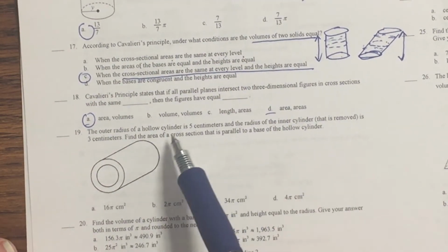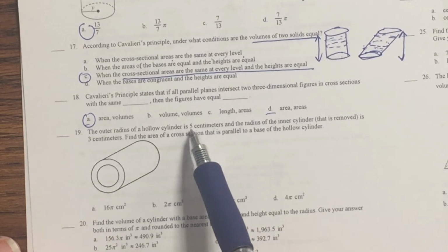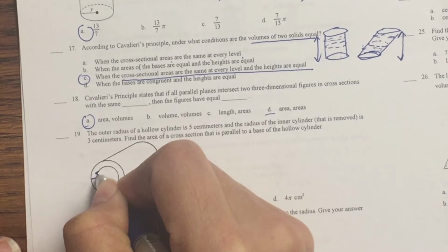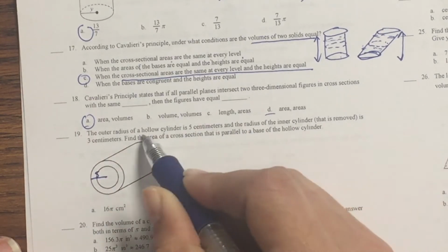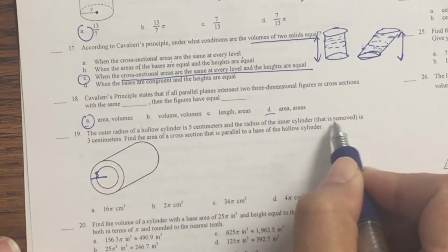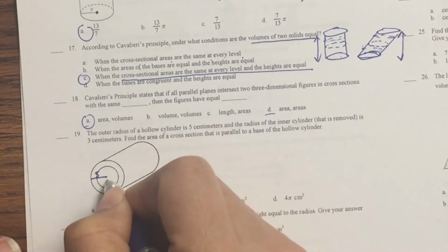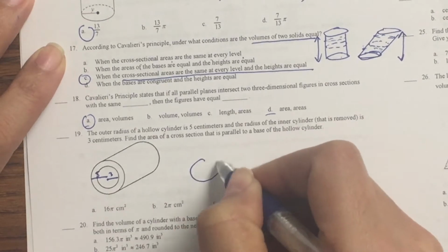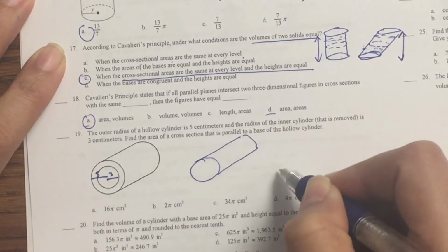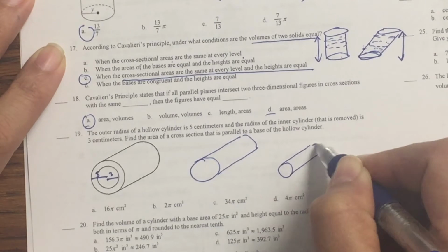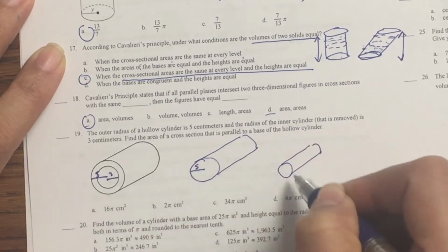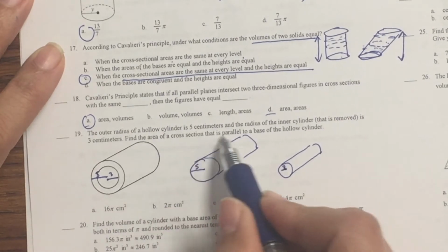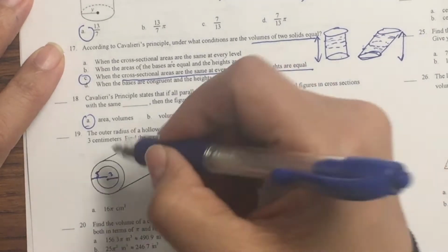The outer radius of the hollow cylinder is 5. So the radius of the hollow is 5. The radius of the inner cylinder that is removed is 3. So what I'm going to do is I'm going to draw two things, actually. I'm going to draw the first one and then the second one. So this first one is going to be 5, and this second one is going to be 3. Find the area of the cross-section that is parallel to the base of the hollow cylinder.